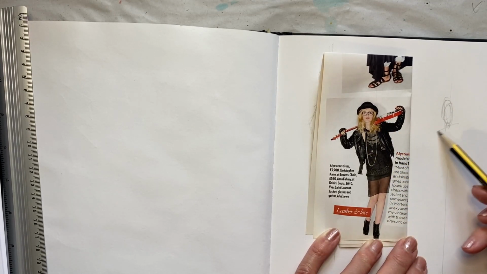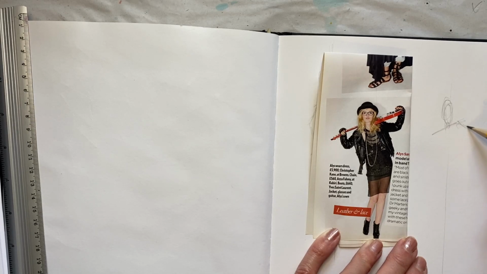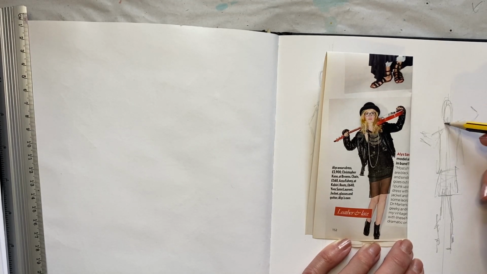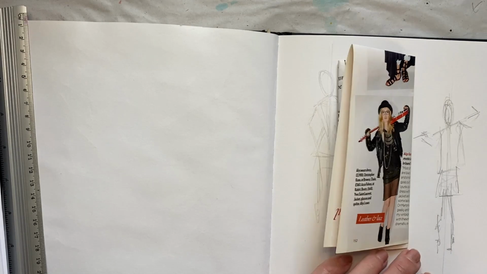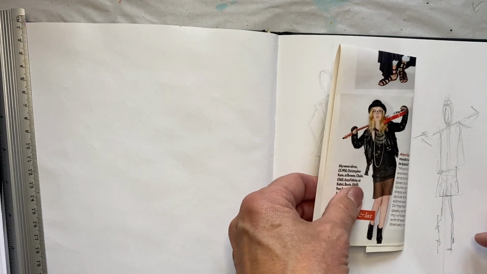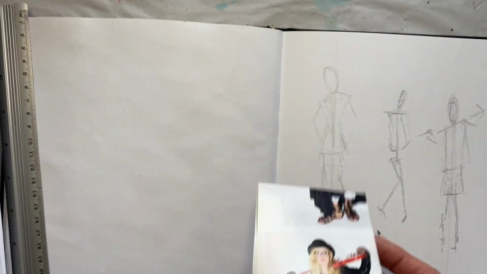Her shoulders are at an angle, and then we've got her arms coming up like this, and that one coming up like that, and then her jacket here, and then her legs coming down like that. So there's no detail at all. All we're doing is playing around, getting this idea of proportion. And don't get too bogged down with details at this point, because it's not going to help you.